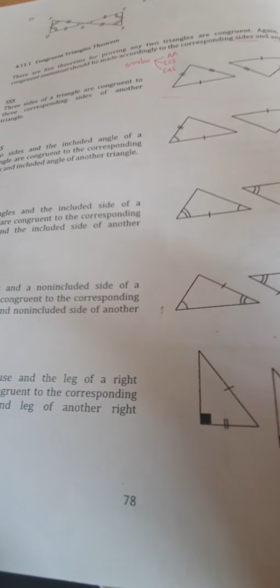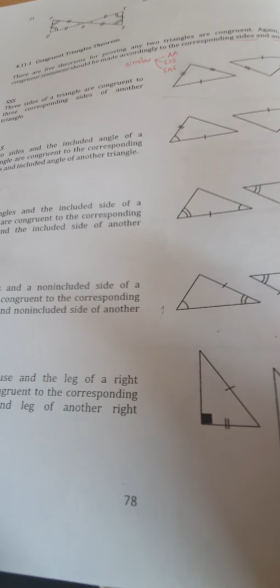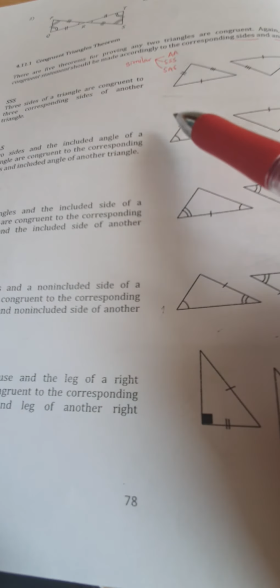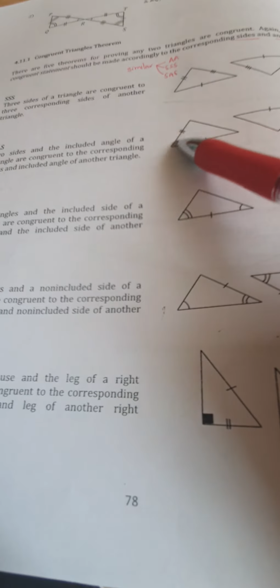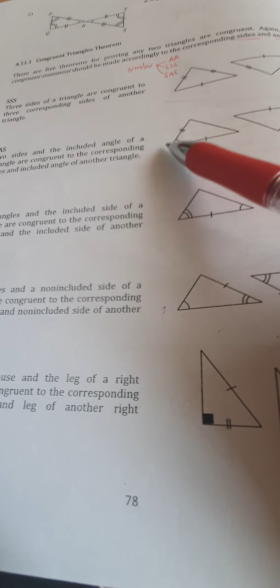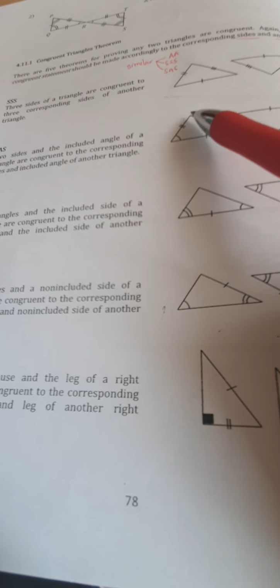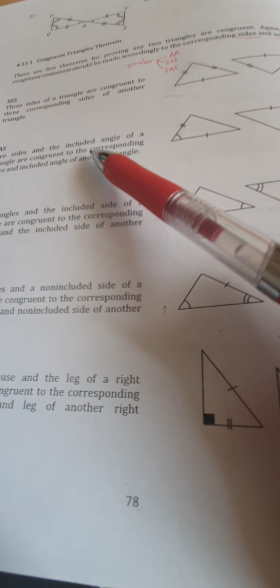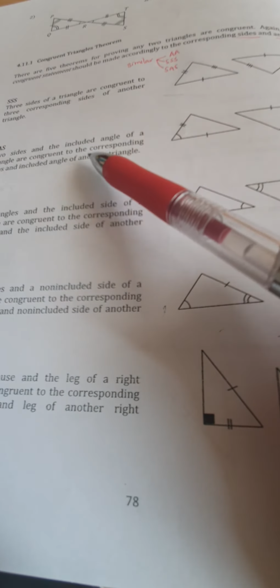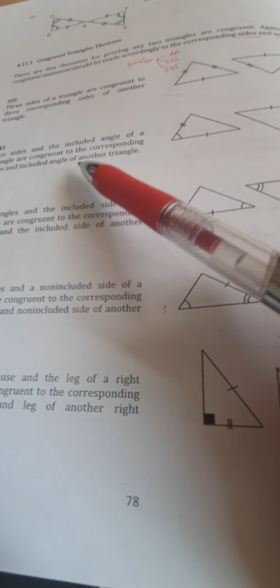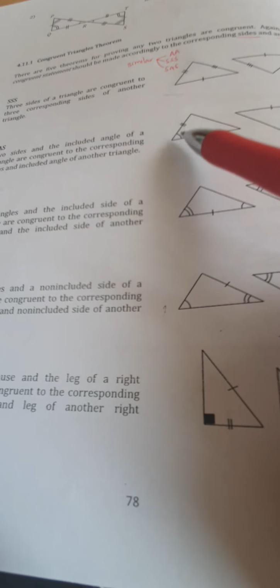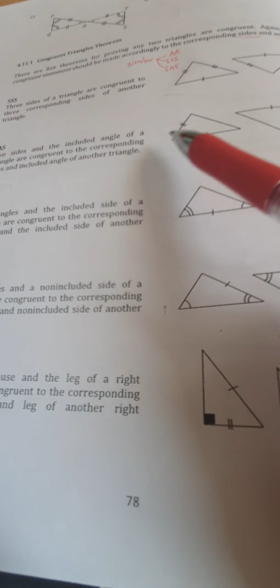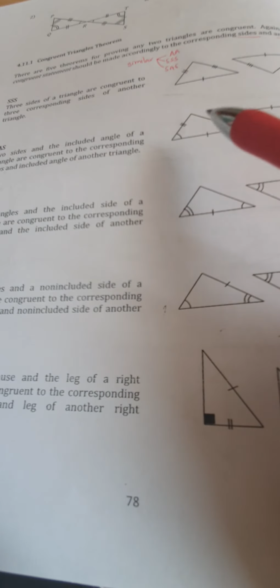Next we have SAS. SAS means side angle side. It means a side here, an angle, and then a side. That's why we call it side angle side. Two sides and the included angle of a triangle are congruent to the corresponding sides and included angle of another triangle. So this one is for side angle side.